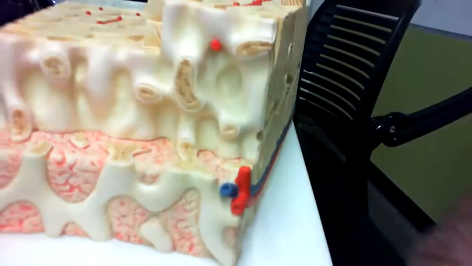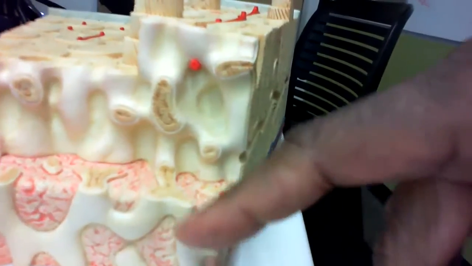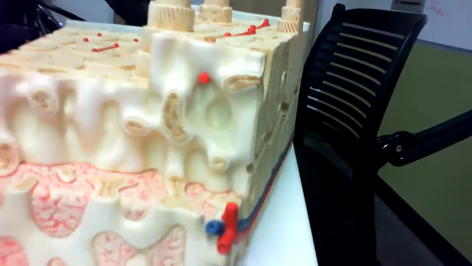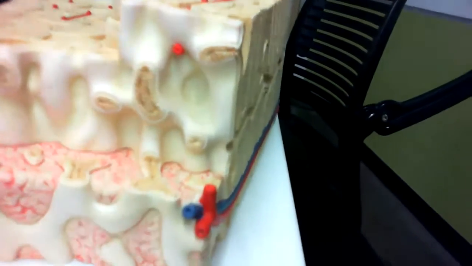All right, lining the bone, periosteum. On the outside of the bone you've got compact bone, on the inside of the bone you have spongy bone, and that spongy bone is lined with endosteum. Okay.